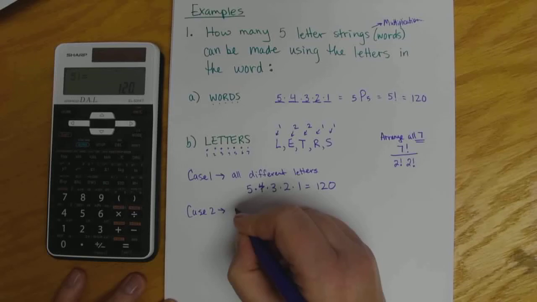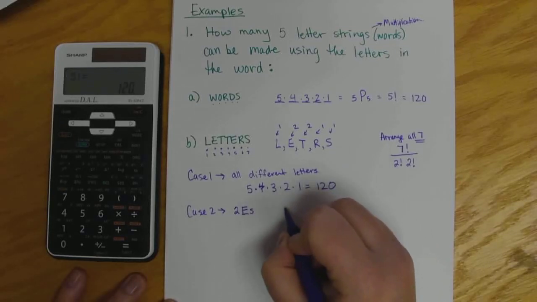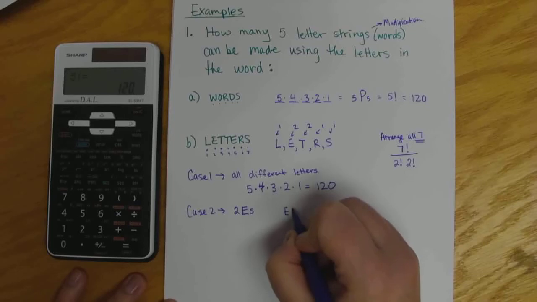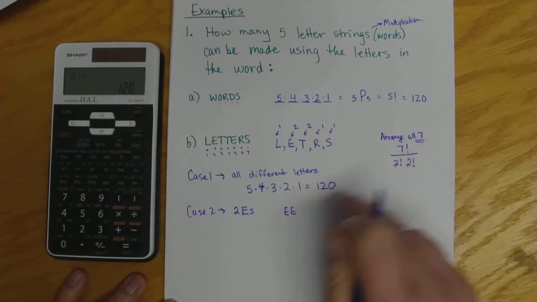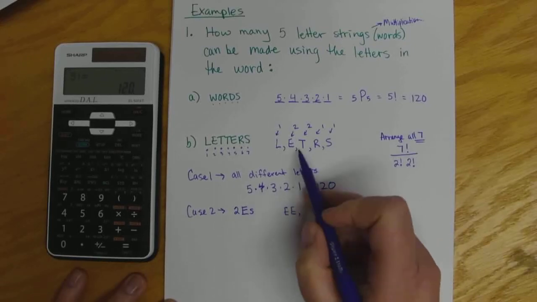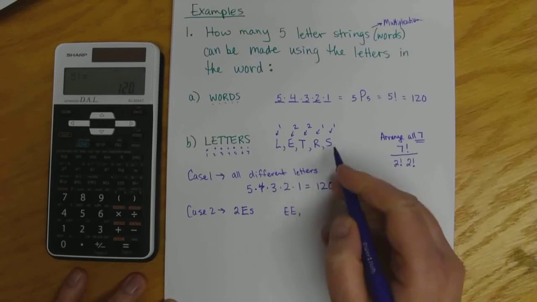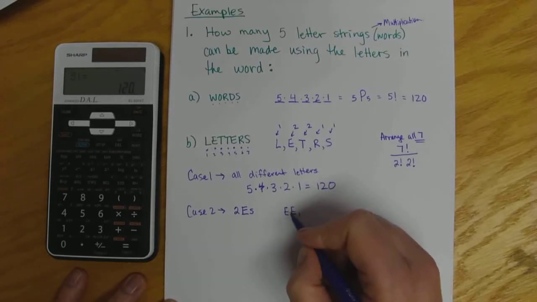So what if case 2 was that the word that we're making has 2 E's in it? So let's say there are 2 E's in it, and that's indistinguishable, so we have to think about that. And then out of the other 1, 2, 3, 4 letters, how many would we want? Well, we want 5 letters altogether.